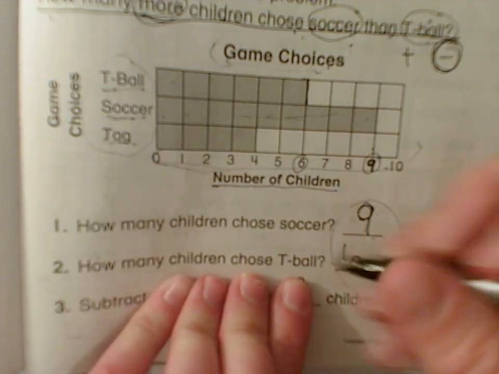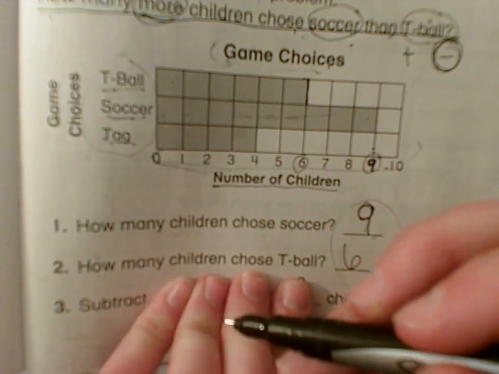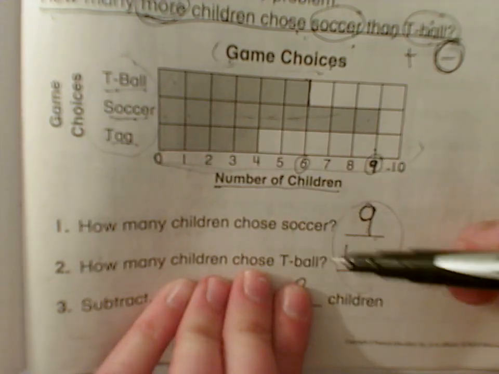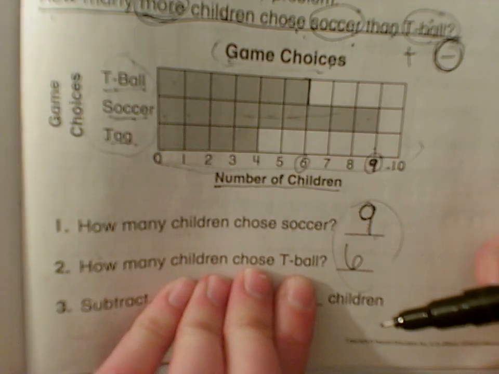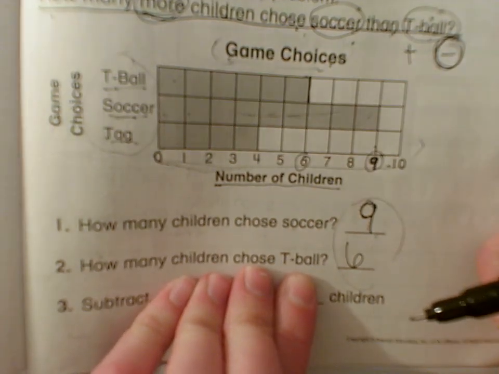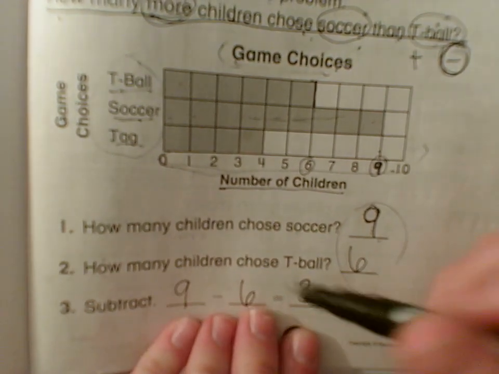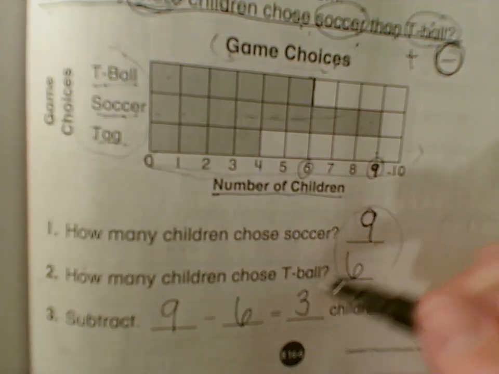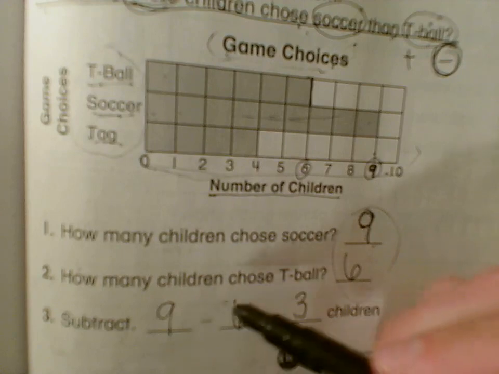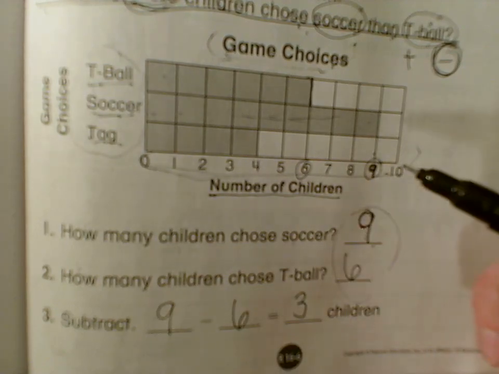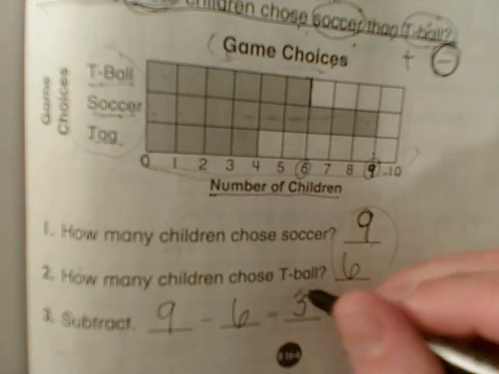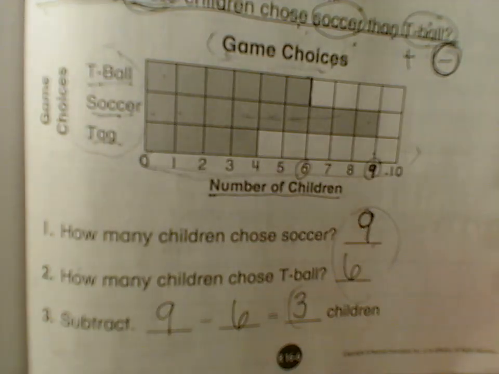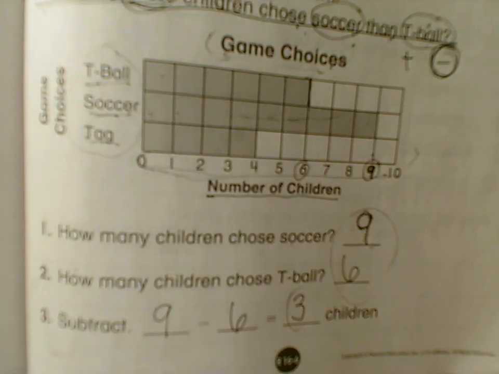I want you to come up with your number sentence at the bottom for number 3. Nine minus 6 equals 3. Remember, you can only subtract if our biggest number is in the beginning of our number sentence. That's how we get a positive number here. Okay, so you can rewind as you need.